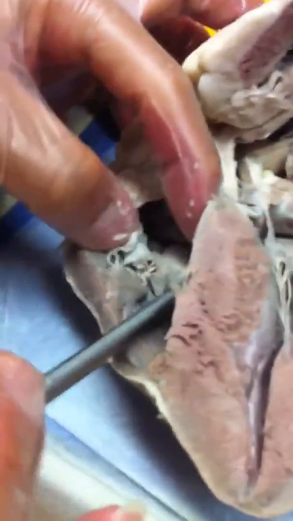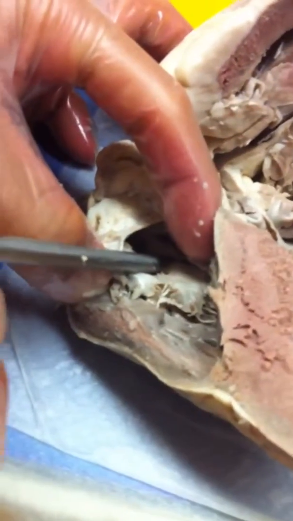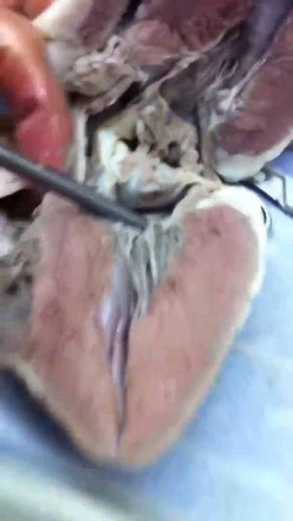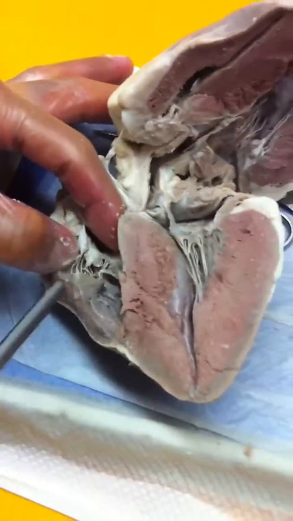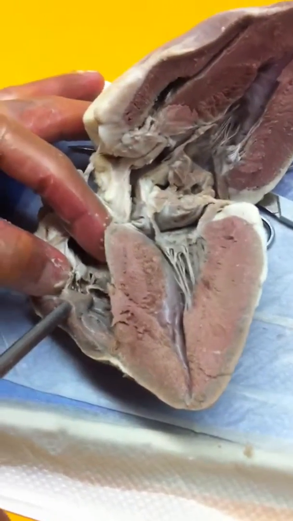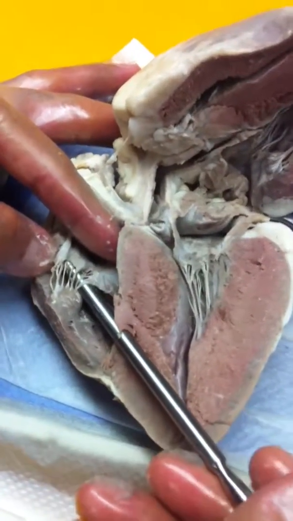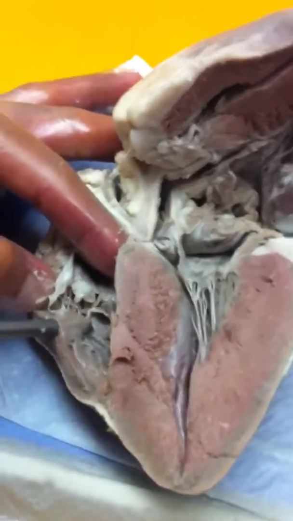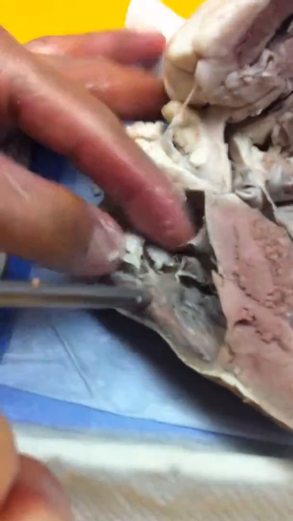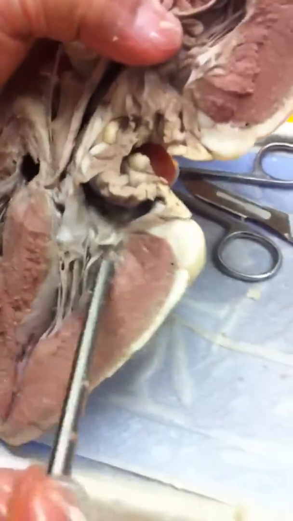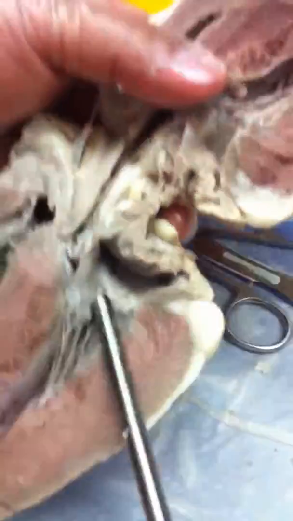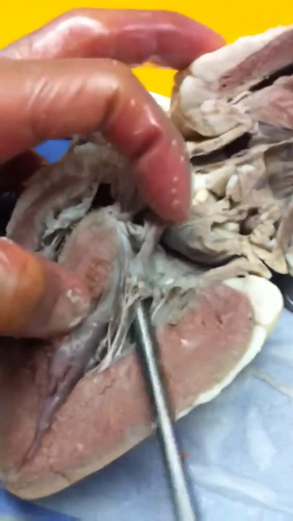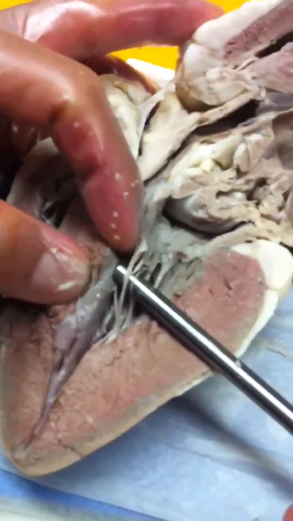Within this atrium, we have the tricuspid valve and bicuspid valve. Connecting the valve and the papillary muscle, we have chordae tendineae. This one here is known as the papillary muscle. This one here is the bicuspid valve, and connecting the valve to the muscle is known as the chordae tendineae.